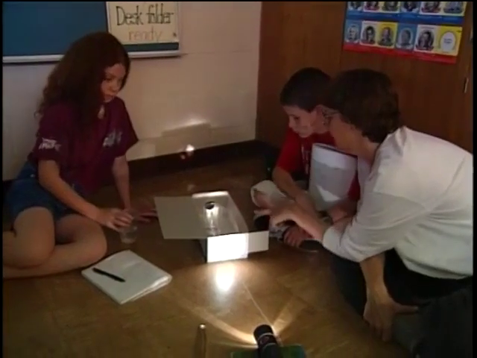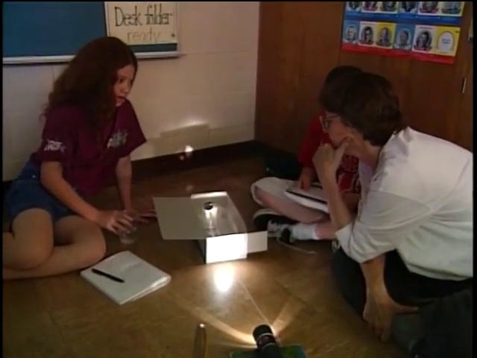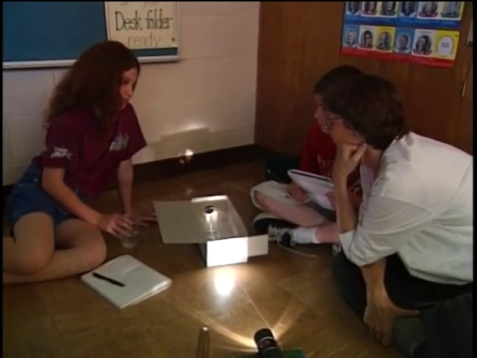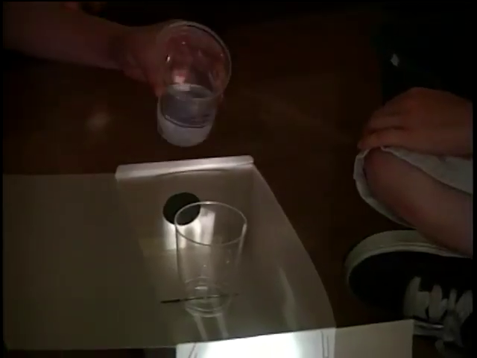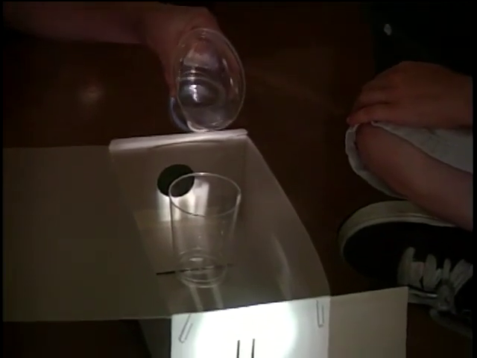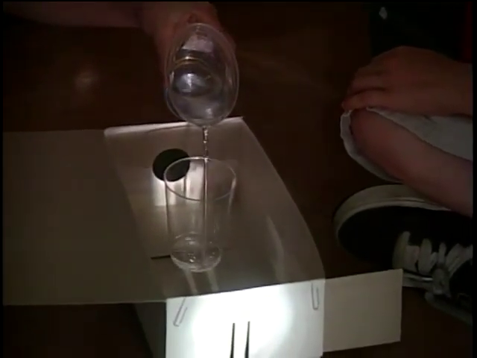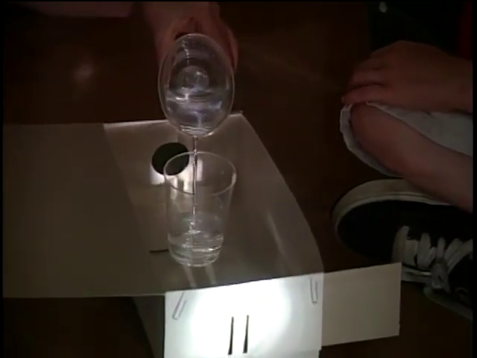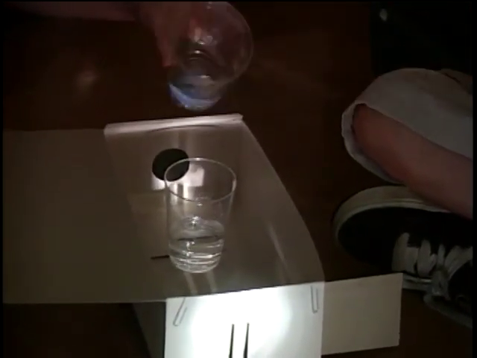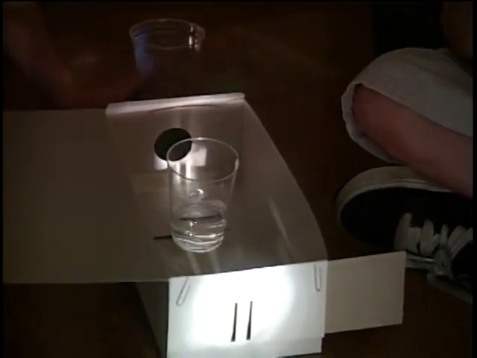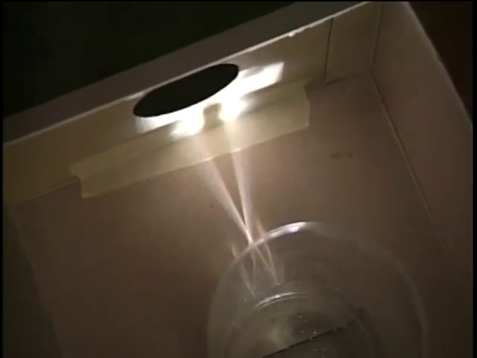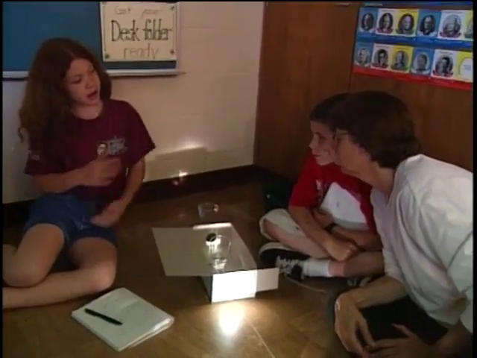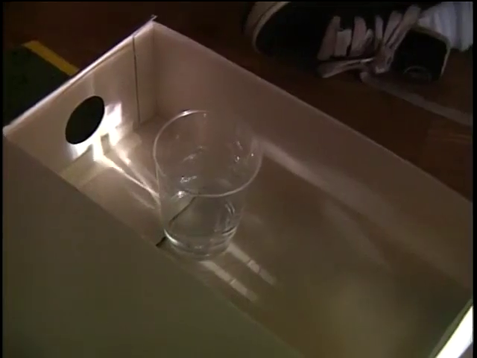What do you think is going to happen when you pour the water in? I wasn't sure. I made a guess it would decrease the light. Okay. Okay, stop. What has happened? Oh, I see. It seems like the two pathways of light come together and cross.